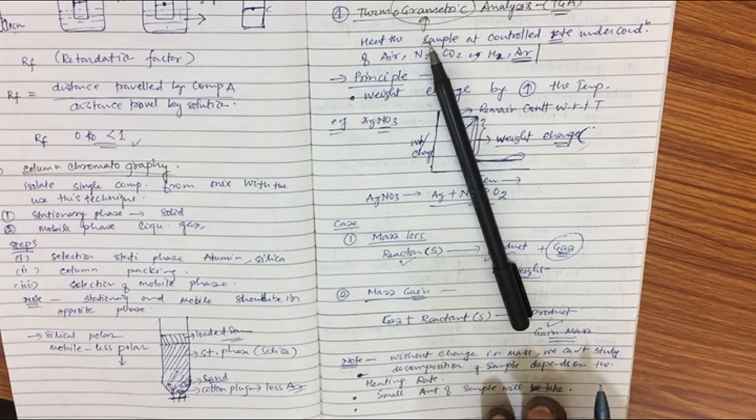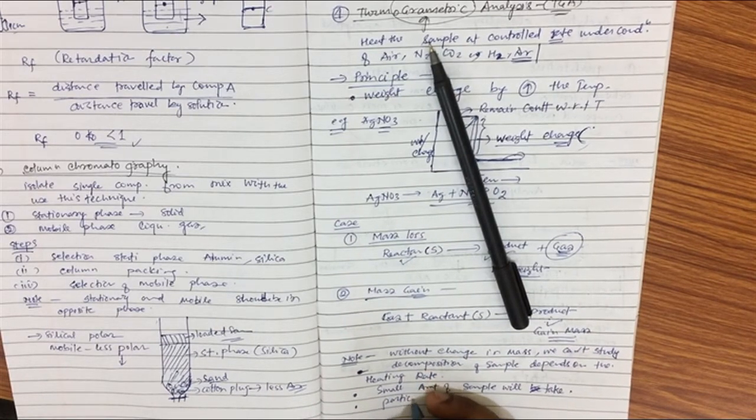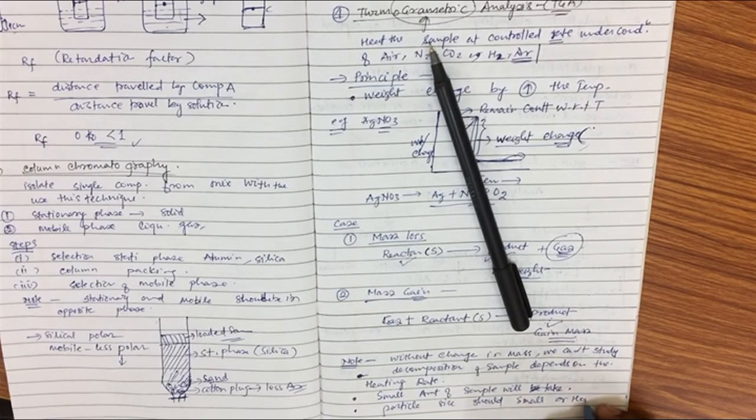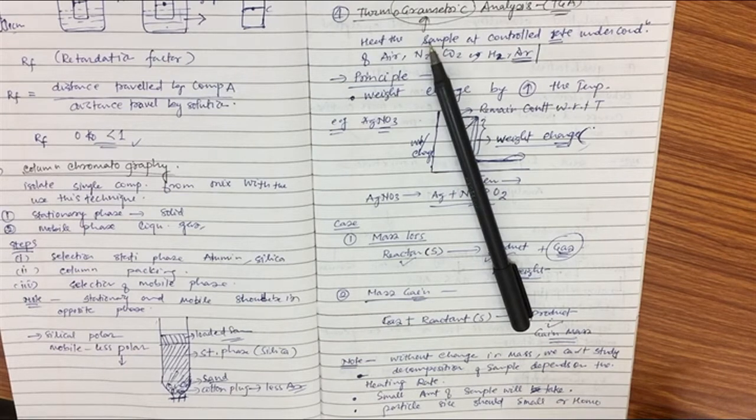Particle size should be small or homogeneous, meaning the same size of particle, not different sizes. If your particle size is homogeneous, then you can easily perform your TGA experiment. So these are the points.